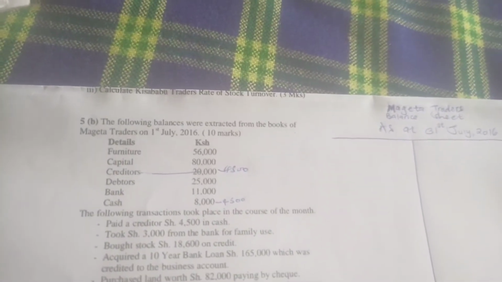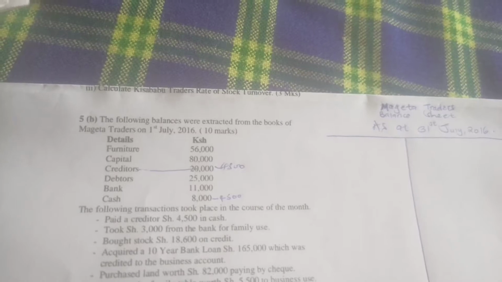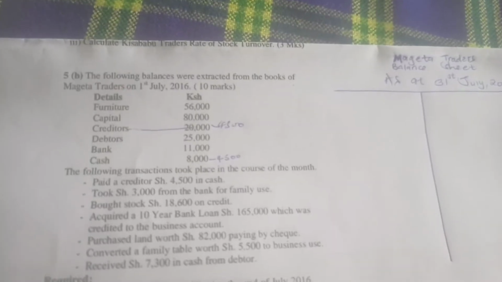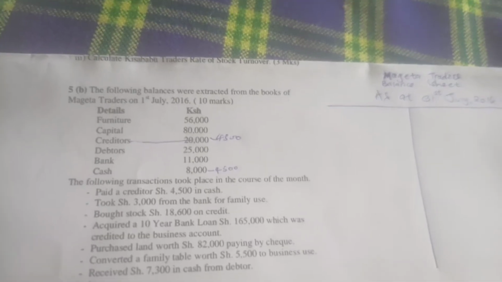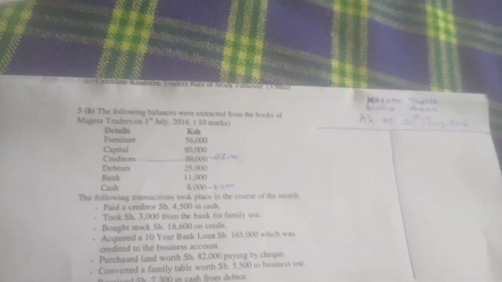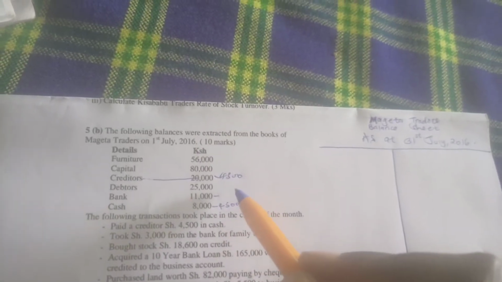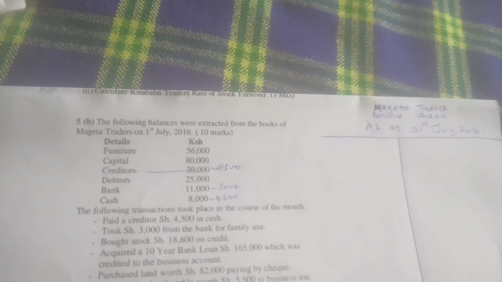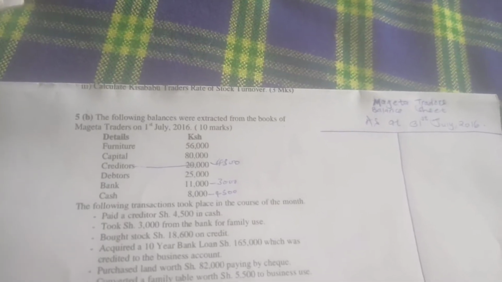Then the next one is took 3,000 from the bank for family use. Took 3,000 from the bank, meaning that our bank account has reduced by 3,000 for family use.